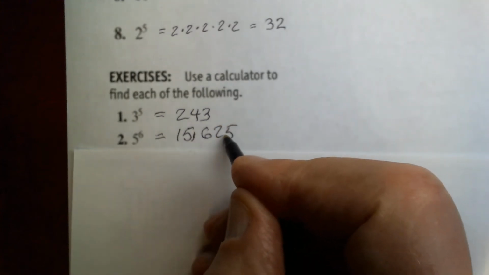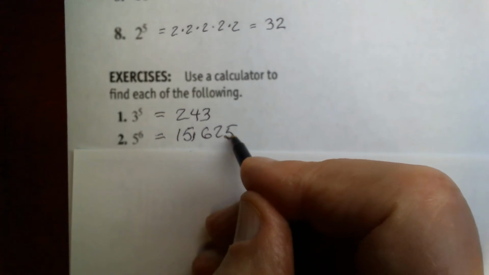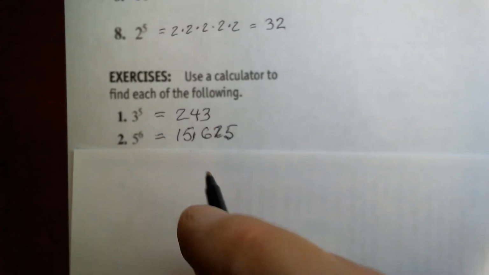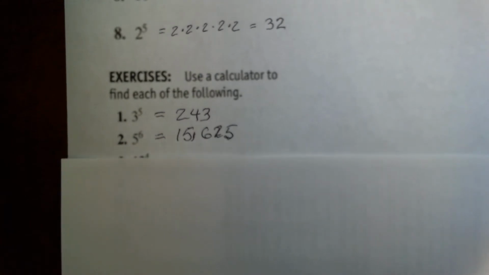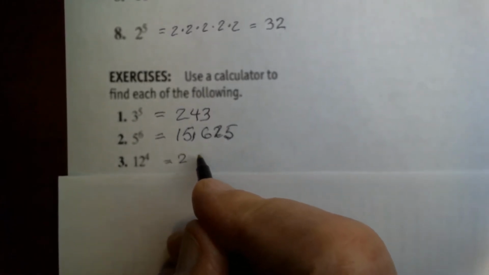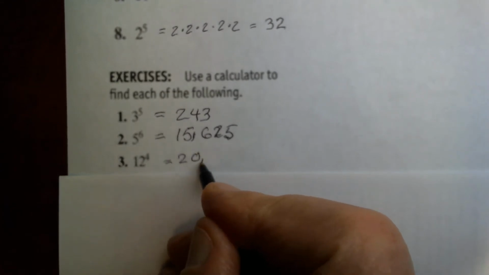Again, I would encourage you to try that on your own phone, on your own calculator. There are different calculators. Some have a different way of doing it, so you need to figure that one out. But this is how it works for most phone calculators. Similarly, 12 to the fourth power is 20,736.